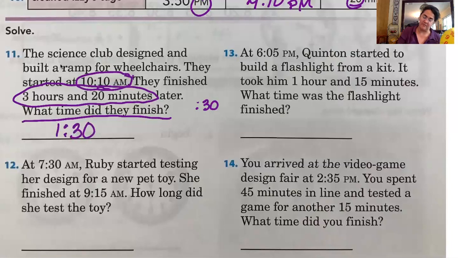1:30, what do you think? Is it AM or PM? Remember, we passed the 12 o'clock mark, so it's not going to be AM anymore. It's going to be PM. 1:30 PM. Good job, second graders. Let's move on to number 12.